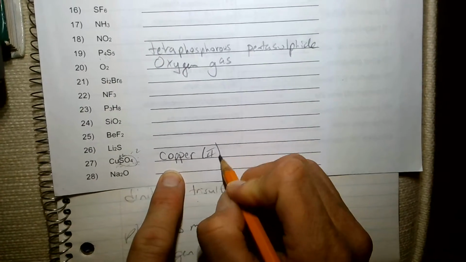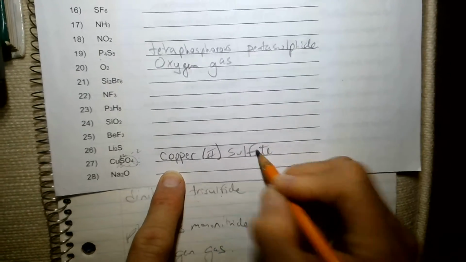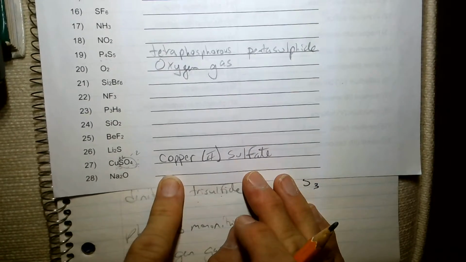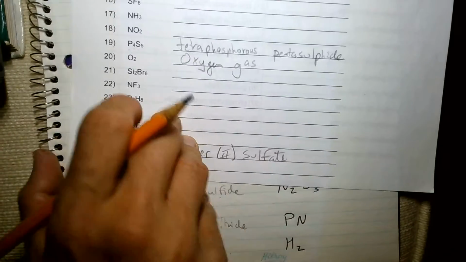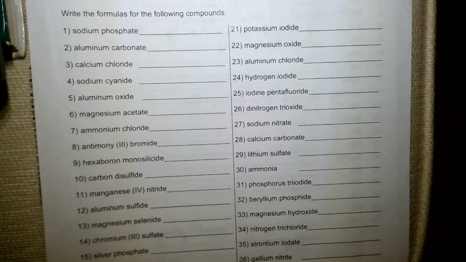Copper 2 sulfate. And it's spelled with an F. I'll do it. Okay? Hopefully you're kind of getting the gist of this. So let's go to the trickier ones, because you have to find the charges for these ones.